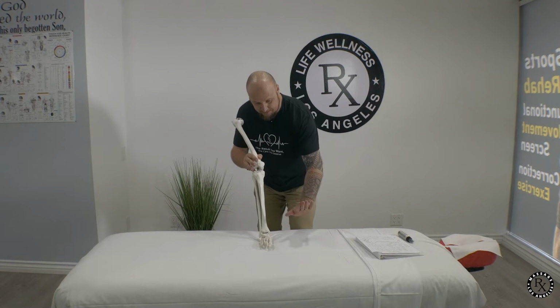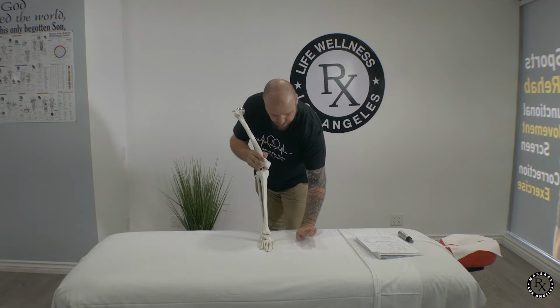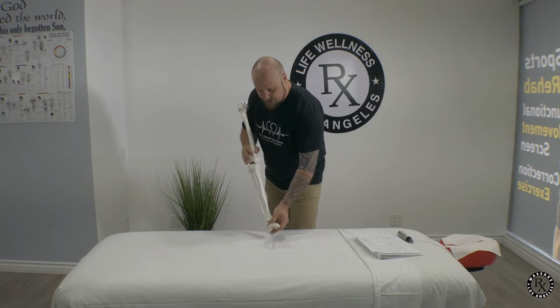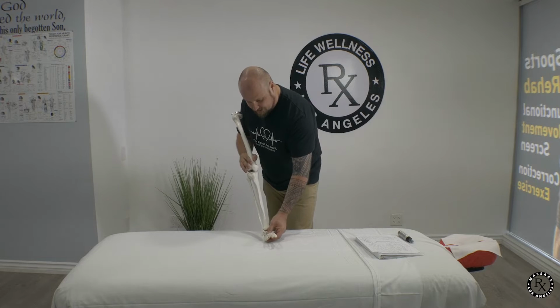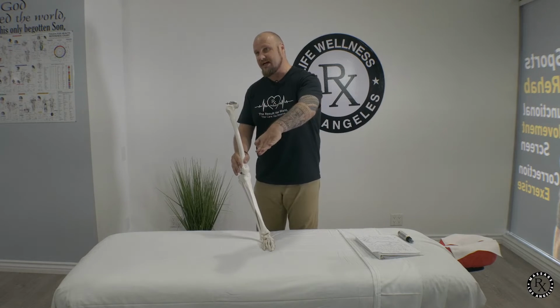So basically, with flat feet it's going like this. With a high arch, it's going the opposite way. It's going to touch the heel and outside, and the heel never drops to the outside.